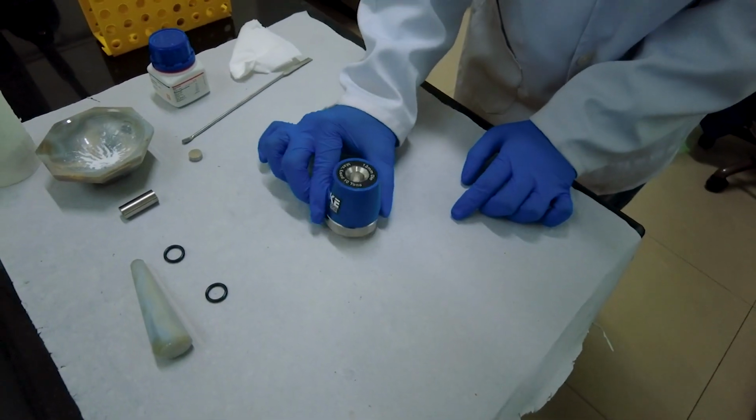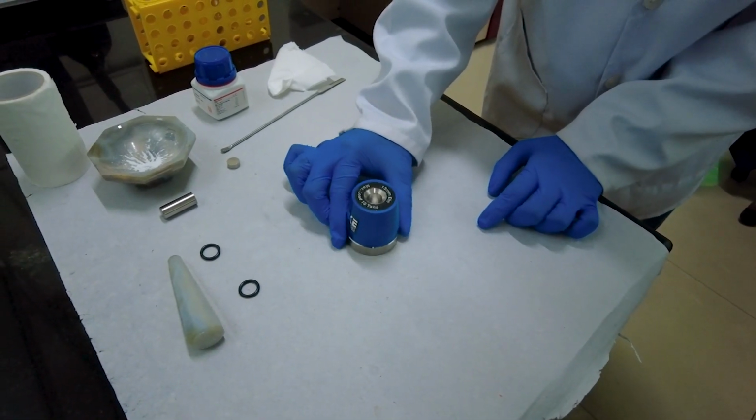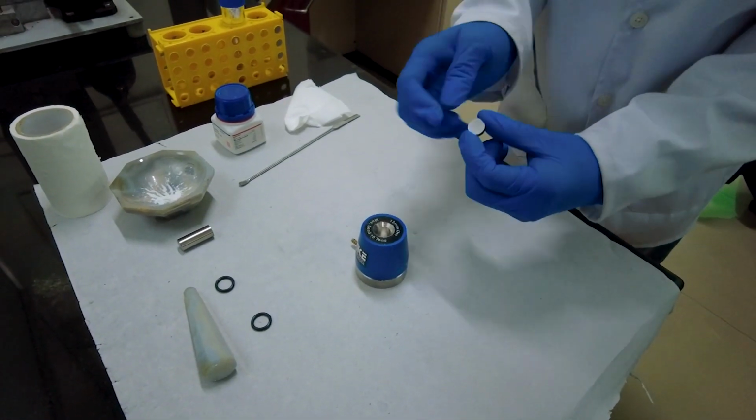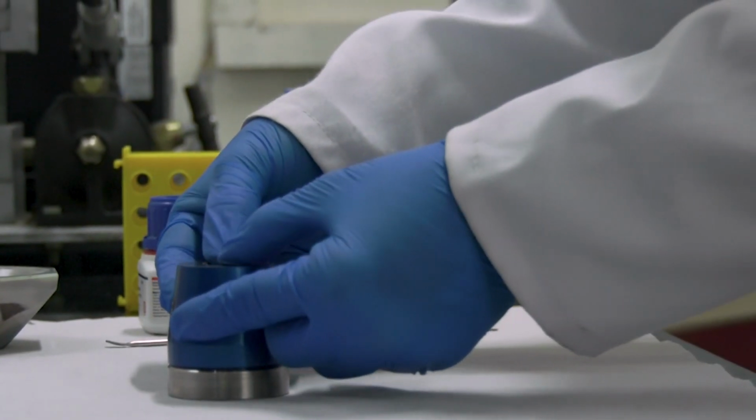Tap the assembly a few times to settle all the powder on the base of the pelletizer. Now insert the other parts of the pelletizer from the top.